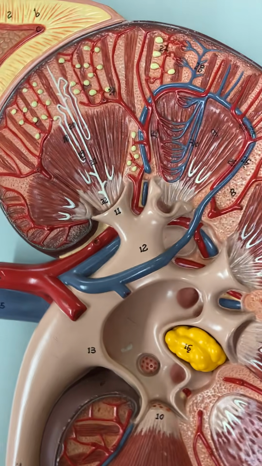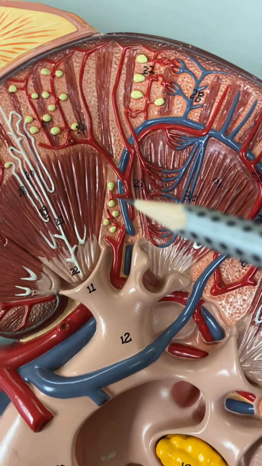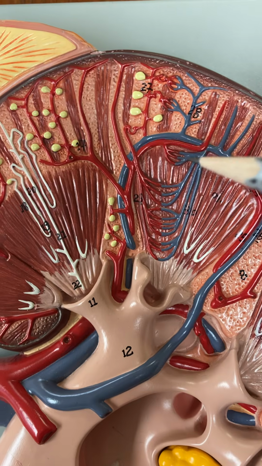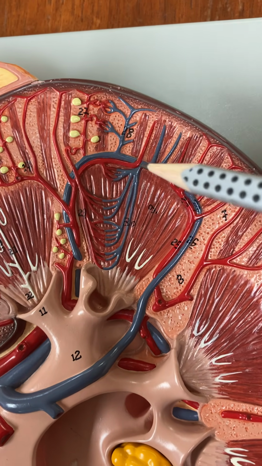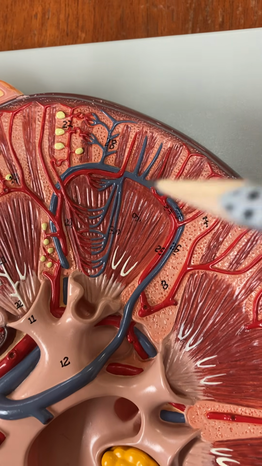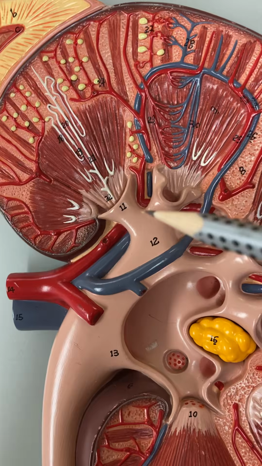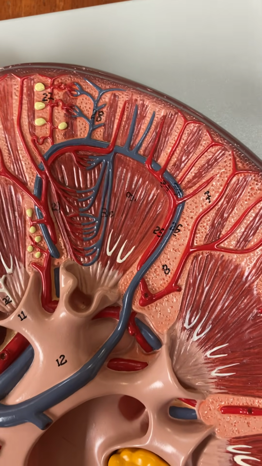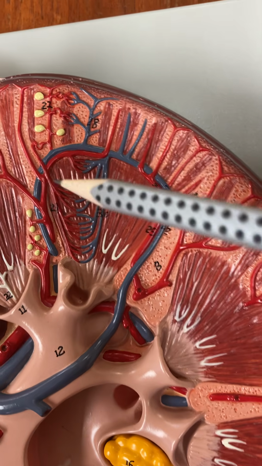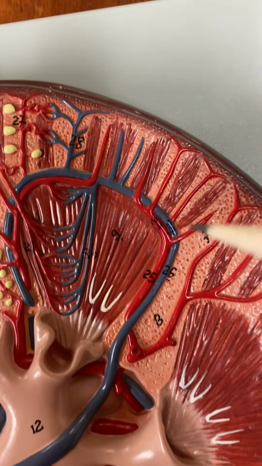So now I want to talk about the blood vessels. These are all called renal artery, and then where they arc over the base of the renal pyramid, we call it the arcuate artery, and then right next to it is the arcuate vein. So renal artery, renal vein right next to each other. Arcuate, arc for arcuate, or arcuate is for arc. Arcuate artery, arcuate vein right next to each other.